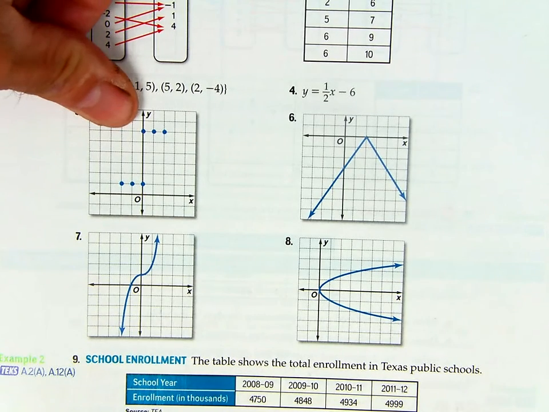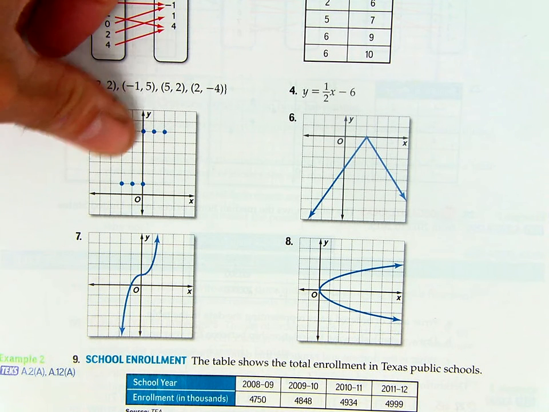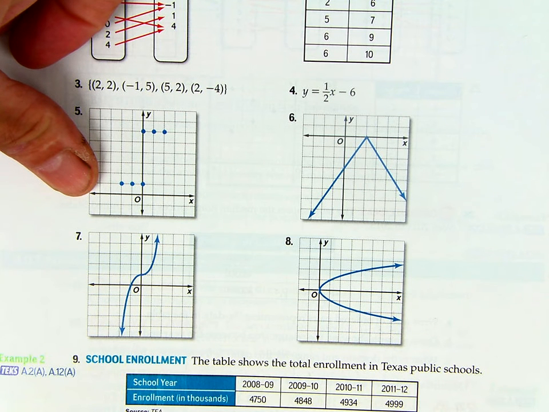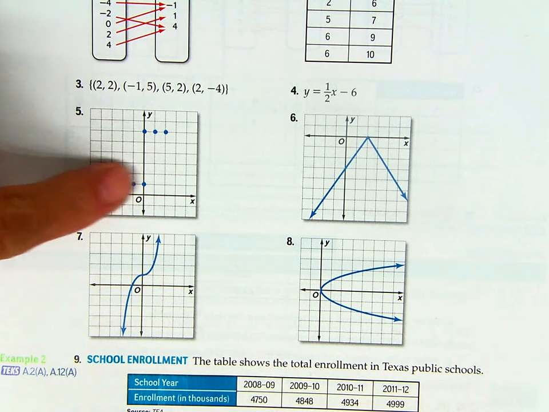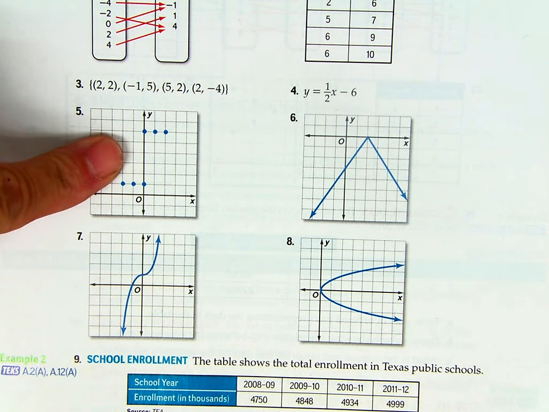In this graph, none of these points are connected to other points. They're all by themselves. A discrete place would be where you could go to be by yourself. Individual points not connected together. Discrete.